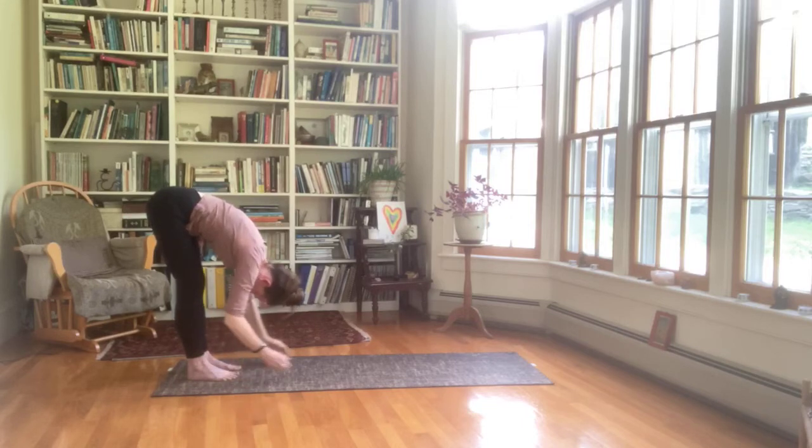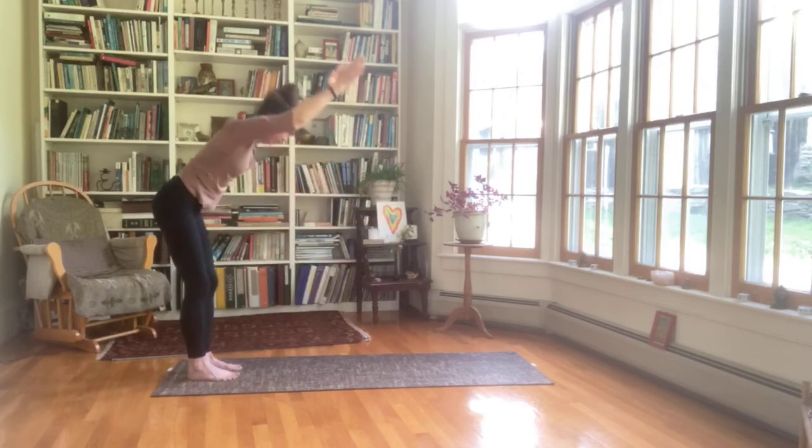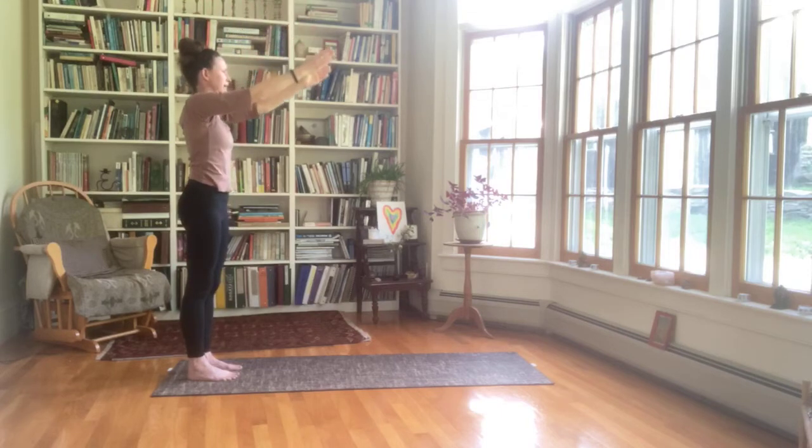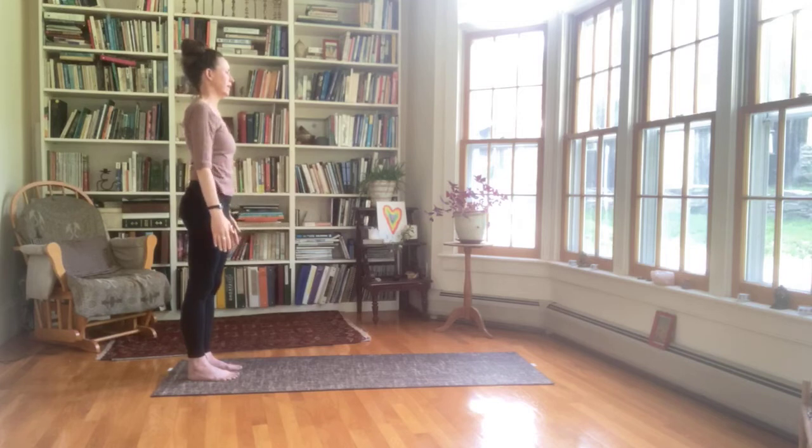And lift to the top with the inhale. Arms up around the ears. Breathing prana to apana. Stay here, lower the arms down the front and breathe apana to prana on exhale. Let's do it one more time.